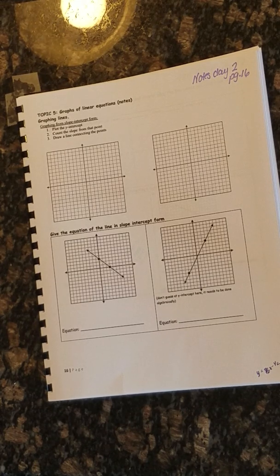I'm still talking. I just need to get myself a ruler. Just going to get myself a straight edge, because I forgot I needed a ruler.